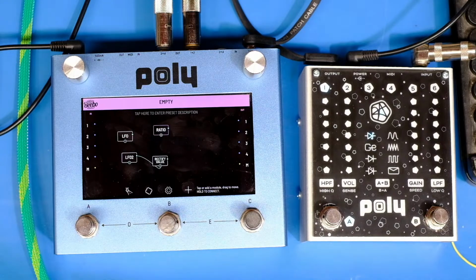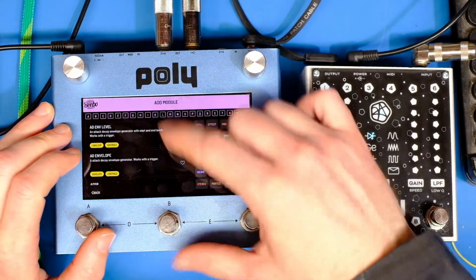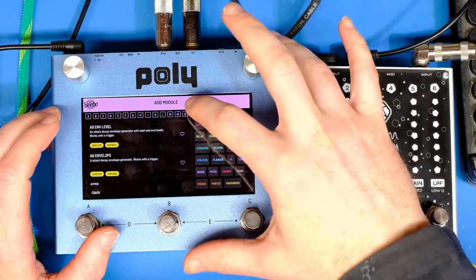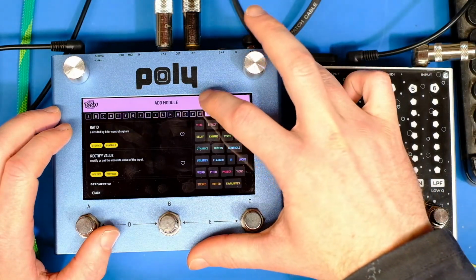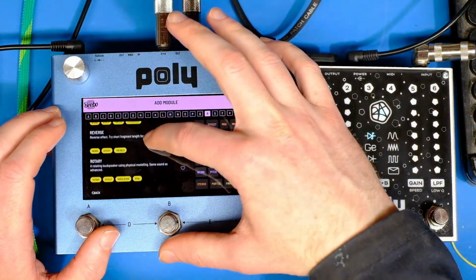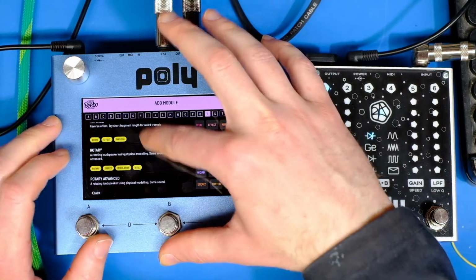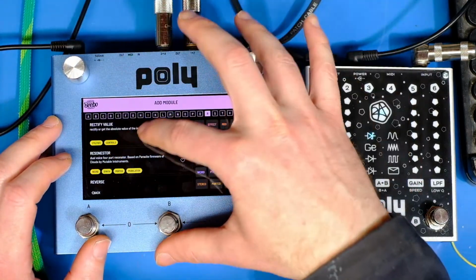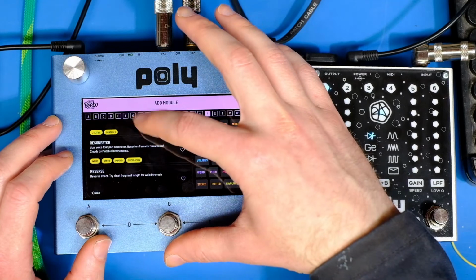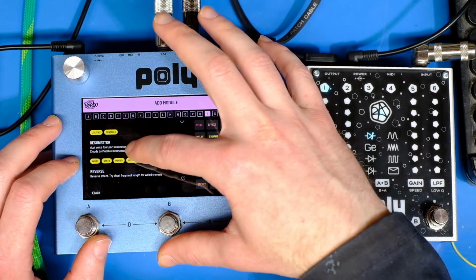Yeah, what was I up to? Rectify. All right. So yeah, Rectify, you might need it if you're doing something really weird and you want to make your values all positive. Usually if you're doing something in Eurorack and you need to squish some CV some way, that's what it's for.